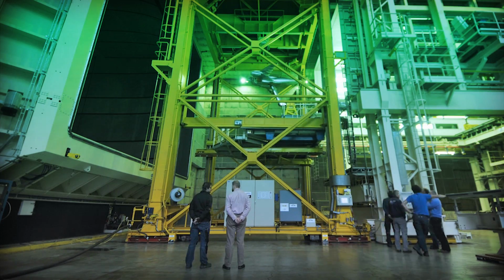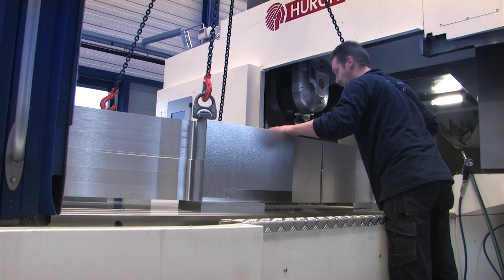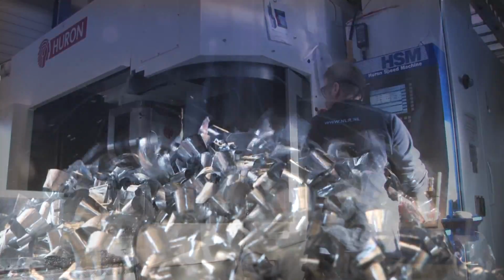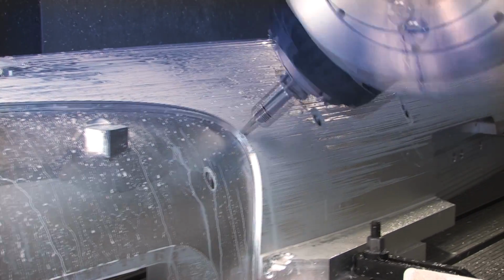My name is Marijn Versteeg. I'm a mechanical engineer at the Dutch National Aerospace Laboratory, as well as the lead designer for this project. Together with a team of approximately 40 people, we are responsible for the design and manufacturing of this wind tunnel model.